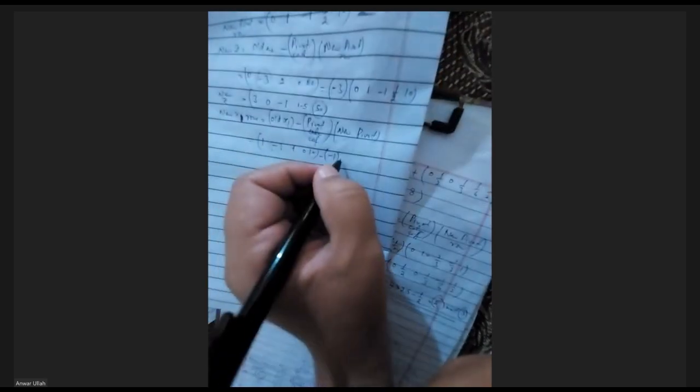Now the old x1 in the previous one is 1, minus 1, 1, 0 and 10, and the pivot column coefficient here is minus 1 because it is below the x2 column, and the new pivot is 0, 1, minus 1, 1 over 2 and 10.